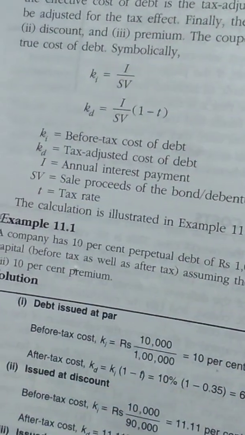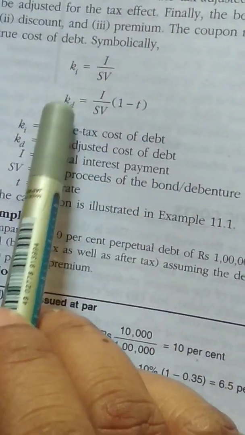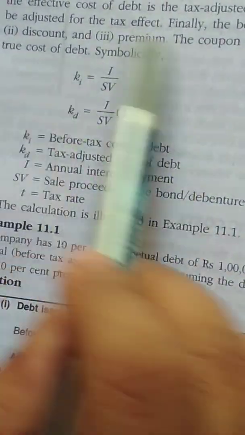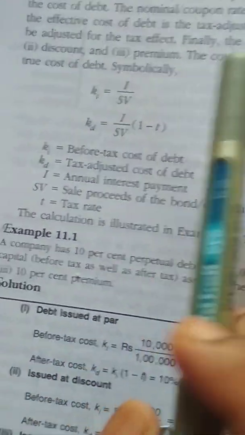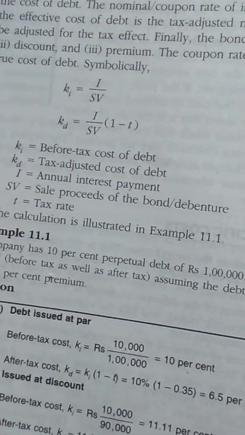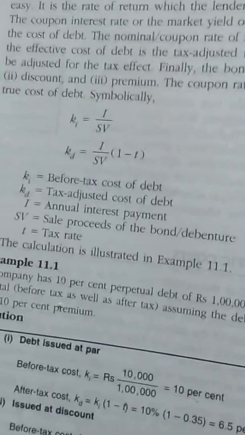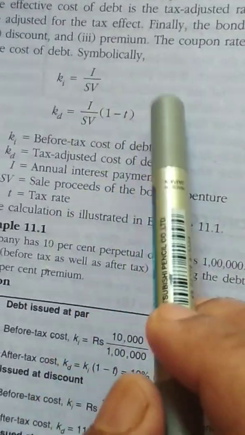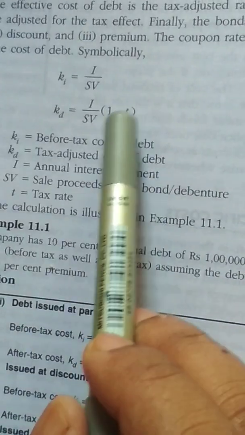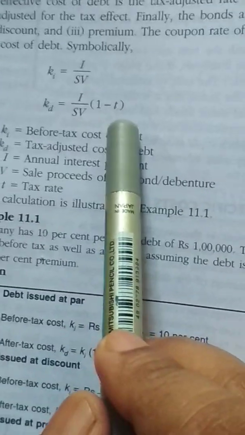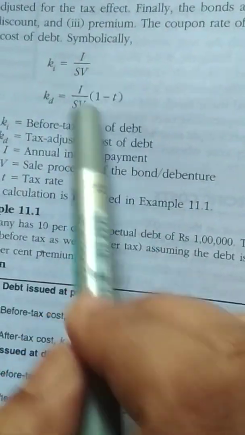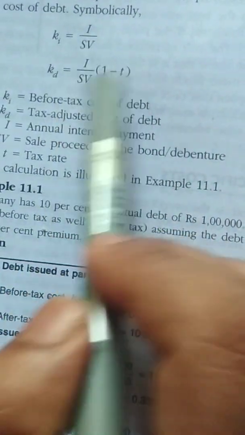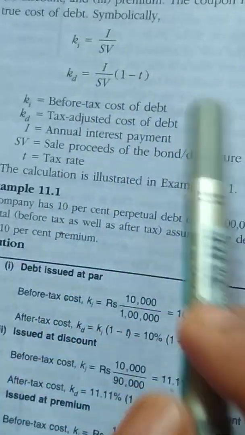So here there are two ways of calculating the cost of debt. Cost of debt is mentioned as KD. Now there are two equations. Interest divided by SV. SV is the sale proceeds from the bond or debentures. Bonds or debentures will usually be for a long period, so the sale proceeds of the bond will be given. If a tax rate is there, because the interest attracts tax, the tax should be adjusted. The equation instead of I by sale proceeds of debenture or bond will be replaced as I by sale proceeds of debenture or bond into 1 minus T.